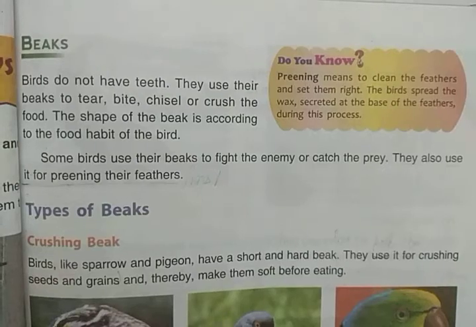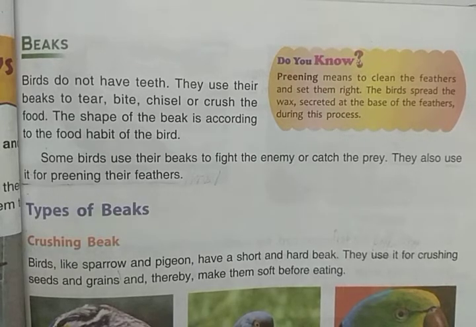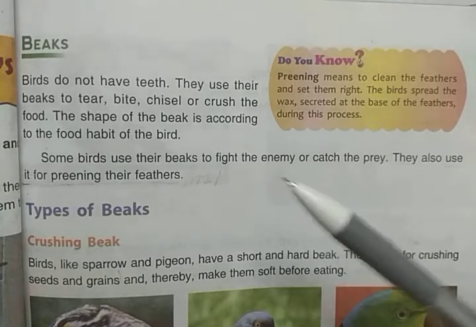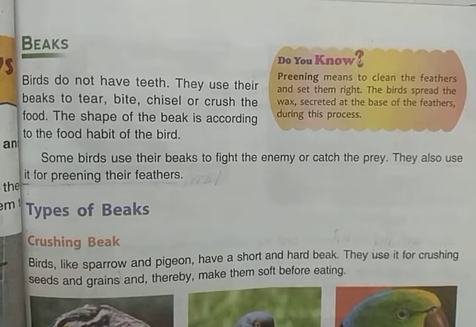Hello students, in the previous video we started lesson number 5 of science, that is Birds, Beaks and Claws. We discussed that birds do not have teeth to eat their food, so they use their beaks and claws to catch and eat food. We are discussing the feeding habits of birds, and we have also discussed the beaks.